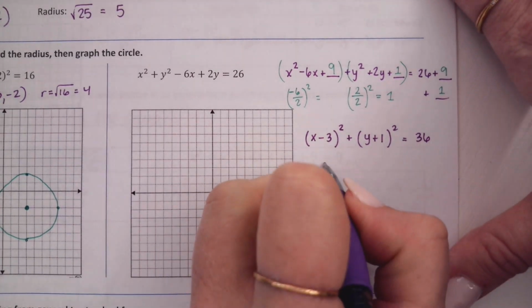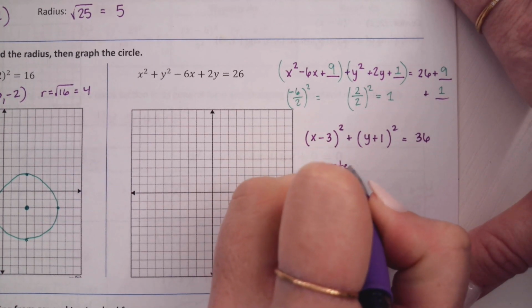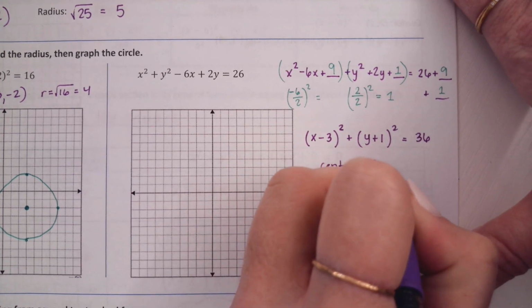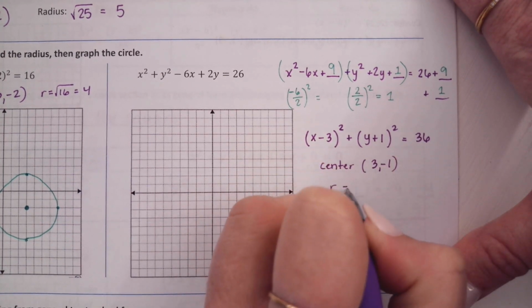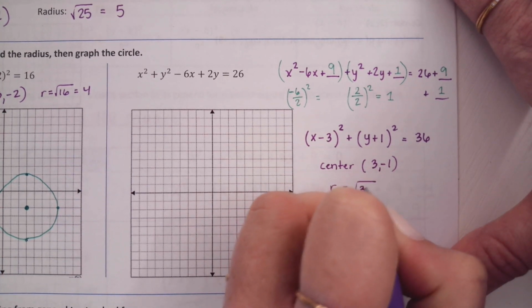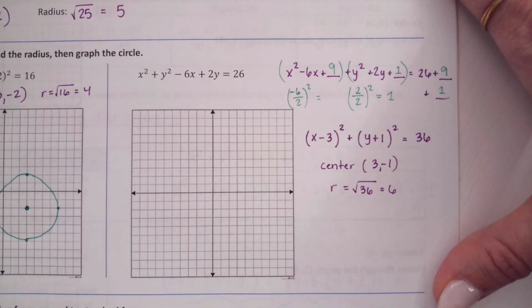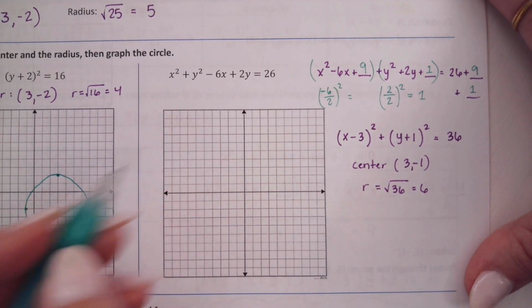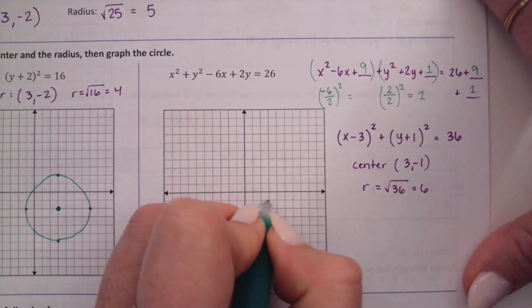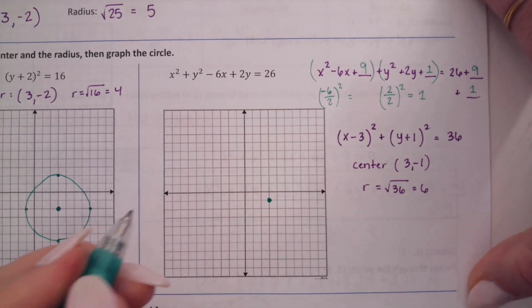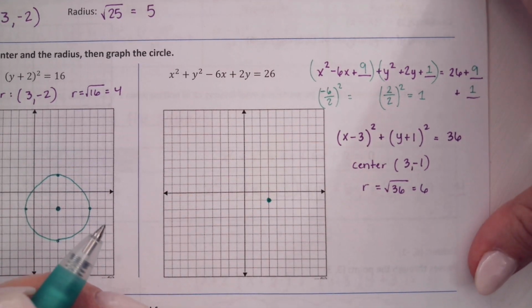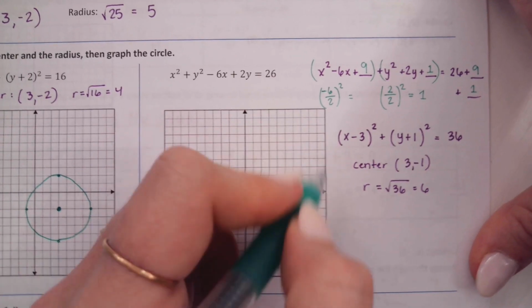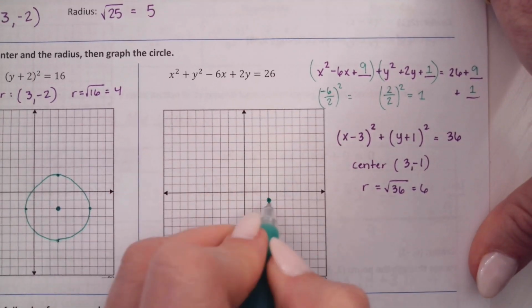So now, can we see what the center is now? 3 and negative 1. Radius is 6, because it would be the square root of 36. I thought this was going to be so hard. So I'm going to start by graphing my center at 3, negative 1. I'm going to count 6 up, 6 left, 6 right, 6 down to find points that are on the circumference of that circle.